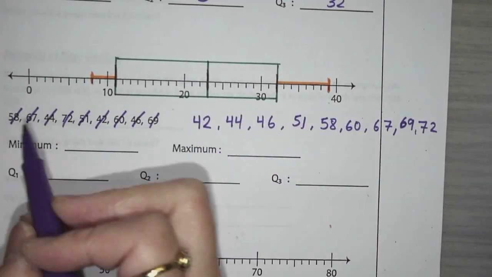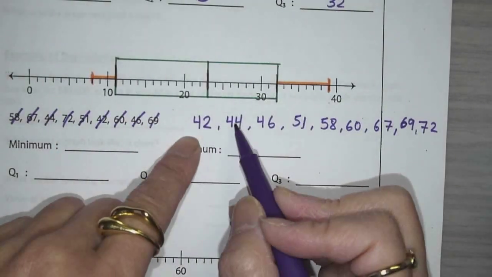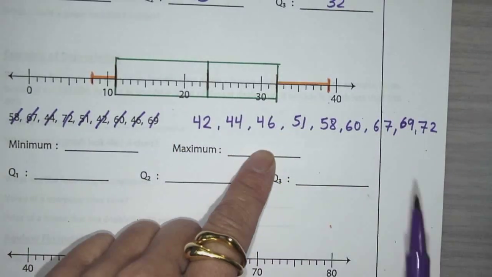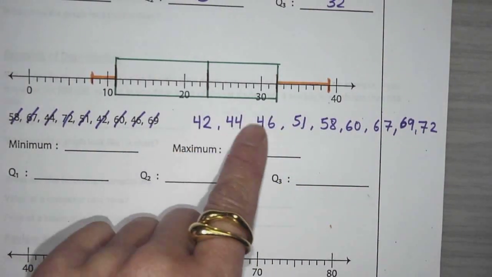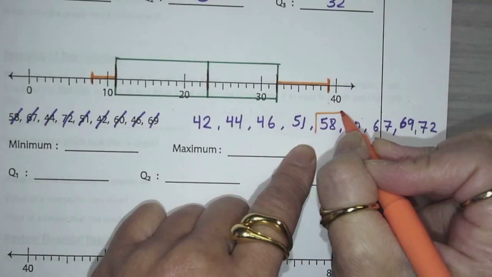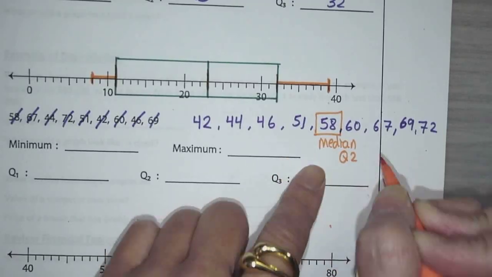1, 2, 3. Wait, let's count. 1, 2, 3, 4, 5, 6, 7, 8, 9. So halfway on 9 would be at 5. So 1, 2, 3, 4, 5. So this here is going to be my median, otherwise known as Q2.